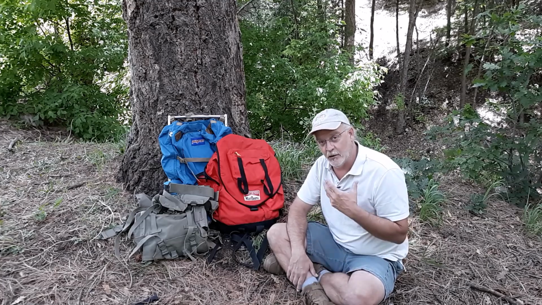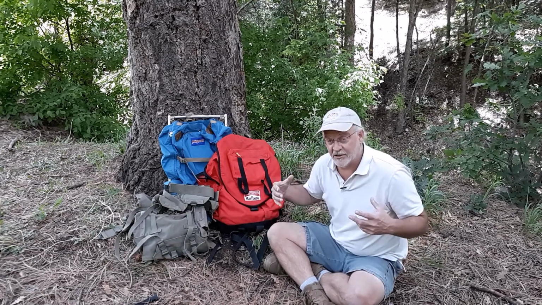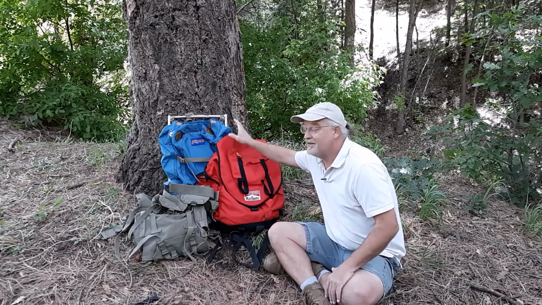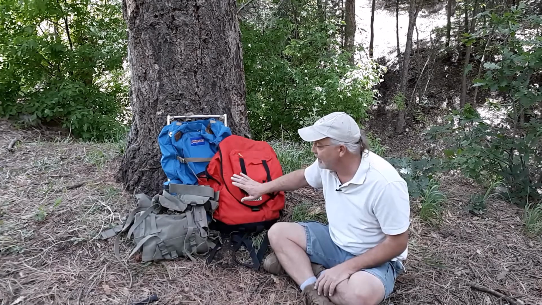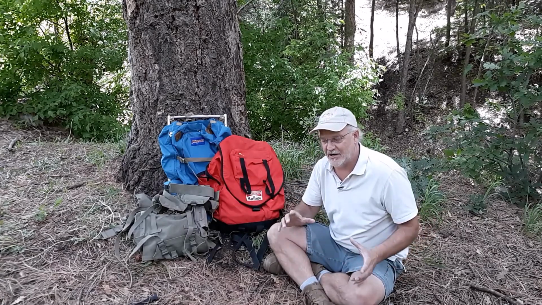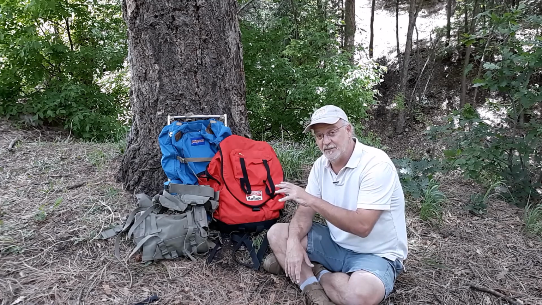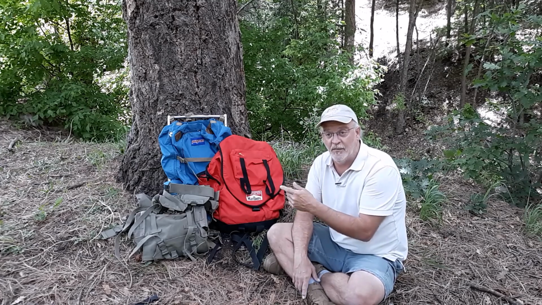Internal frame pack gives you the weight carrying capability, but I don't think quite as much modularity. And the external frame pack gives you a lot of modularity and great weight carrying capability, but they do tend to be heavier by a long shot than the other two packs. So there we go. I hope that was a helpful demonstration of the general categories of packs. We'll get into more specifics in a later video, how to set up your pack, how to set up the suspension, maybe which pack you want to pick and why.